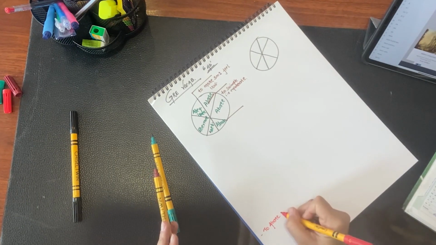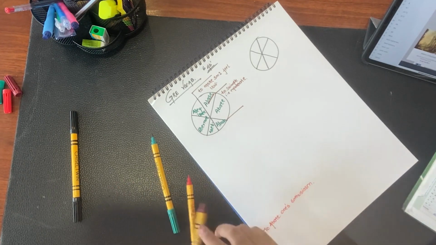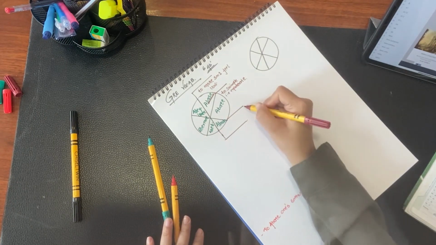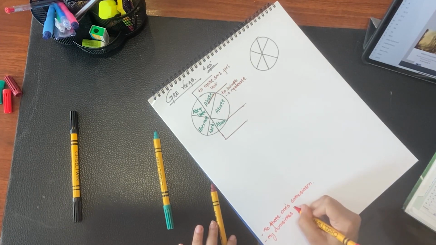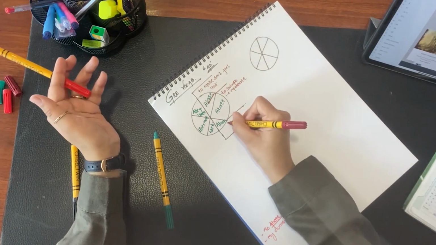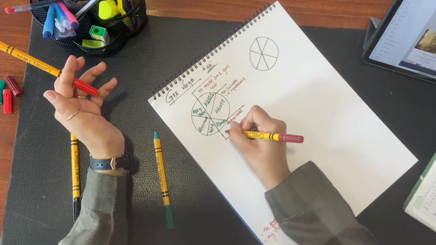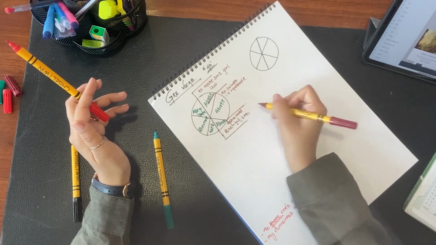I'll write the sentences over here for your reference. To abate one's enthusiasm. What is abash? Abash is like, my clumsiness left me abashed. That is to be ashamed, bashful, embarrassed, like that.